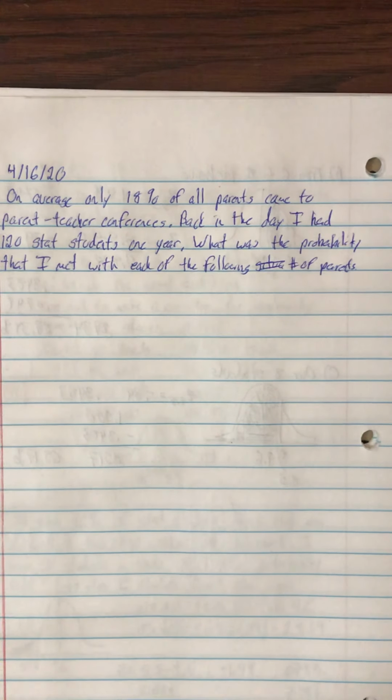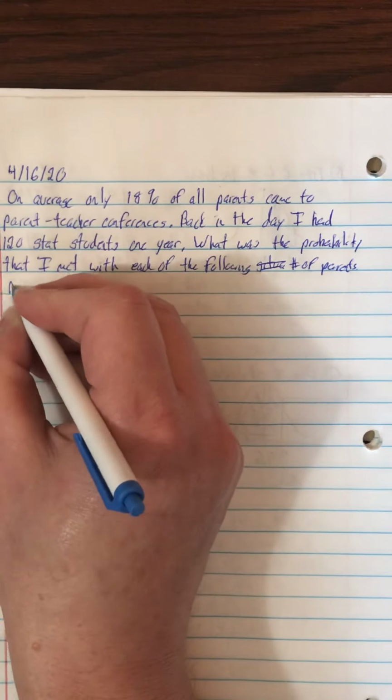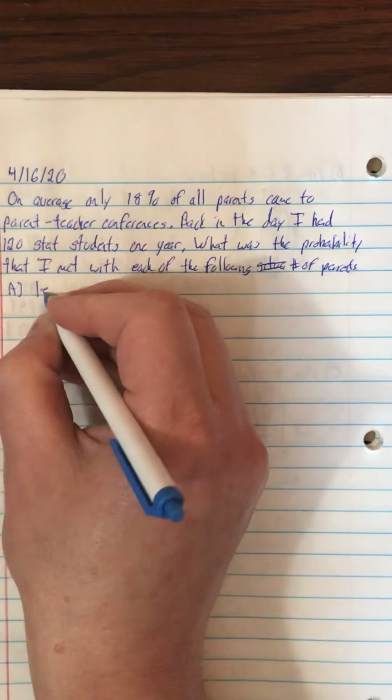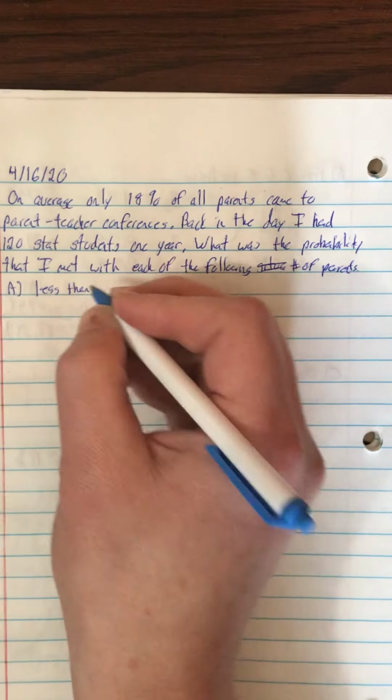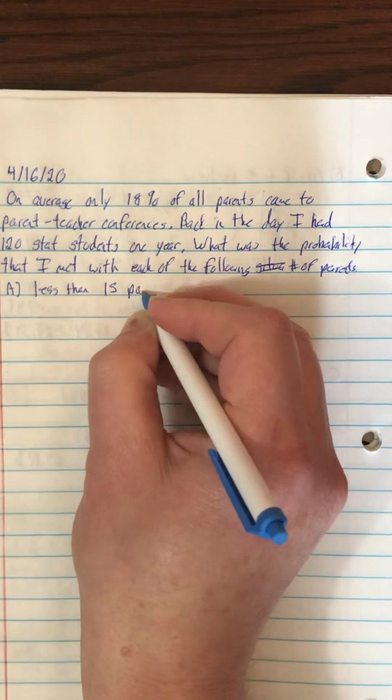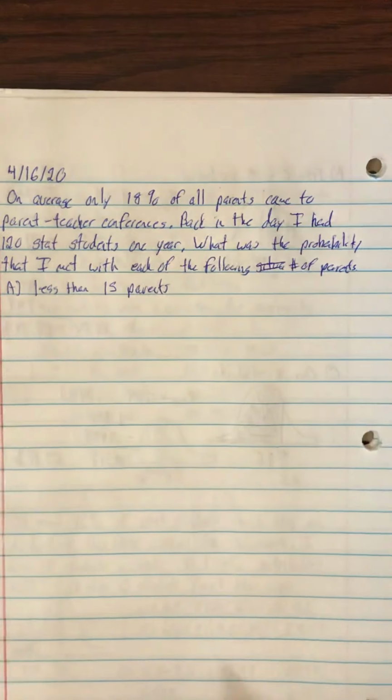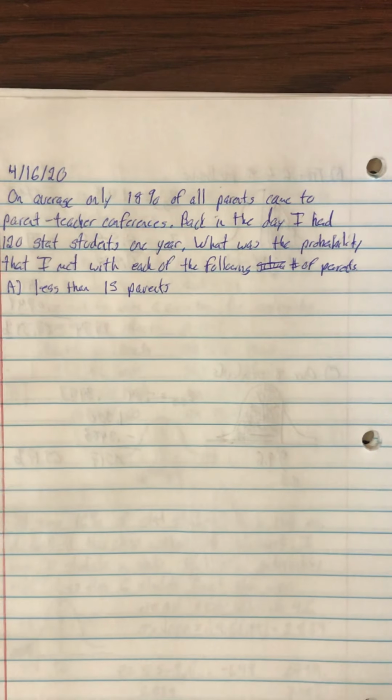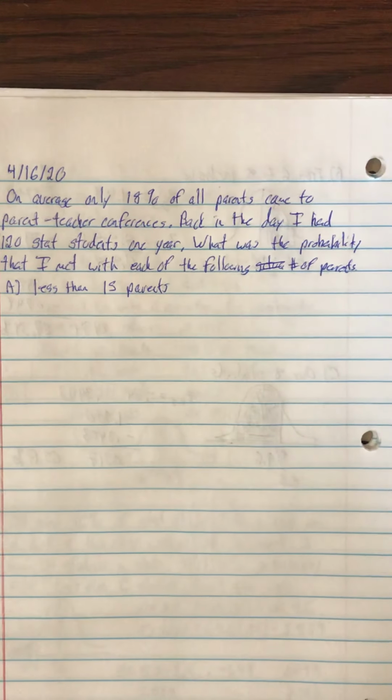Because we need to correct for continuity, we need to make sure that we're going to move left or right by that 0.5. So for the first situation, situation A, I want less than 15 parents. Before we even get any further into this, we do need to know what our mean is and what our standard deviation is.